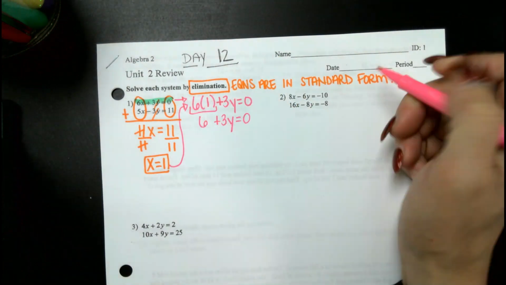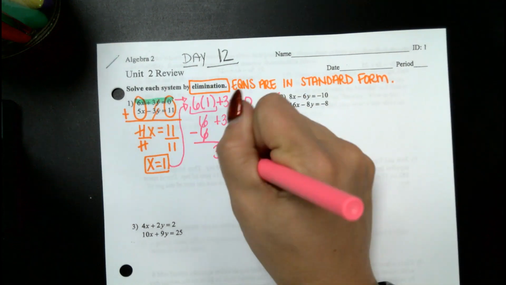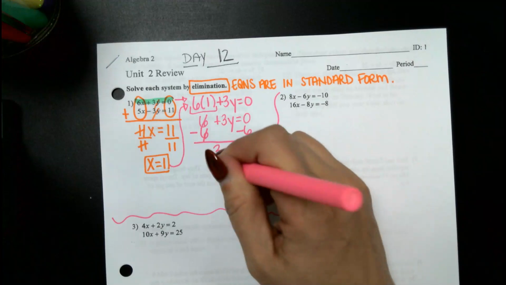Okay, so 6 times 1 is 6. 6 plus 3y equals 0. And how would you solve that equation? Good. Subtract 6 from both sides, equals negative 6. And then divide by the 3.